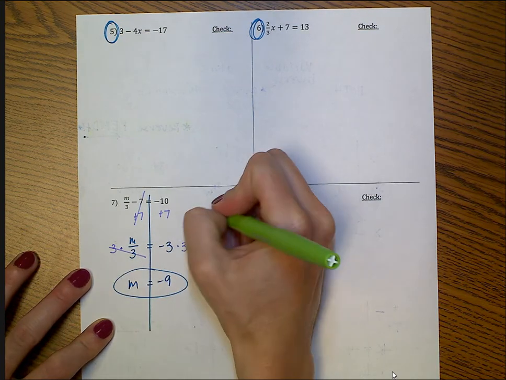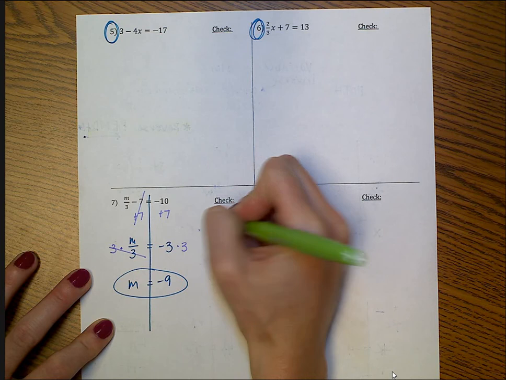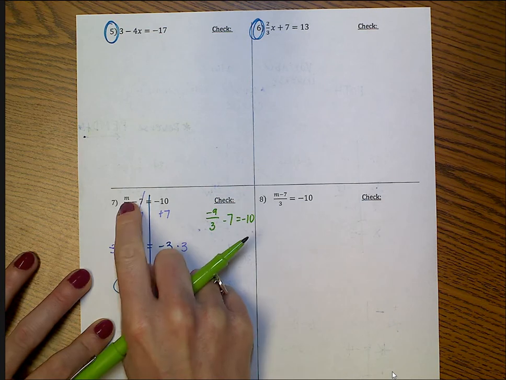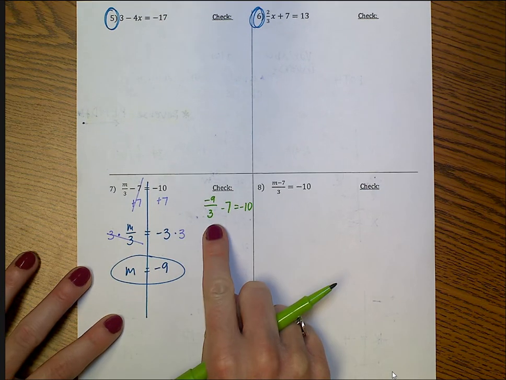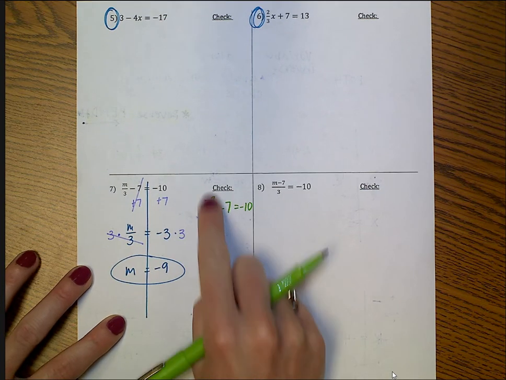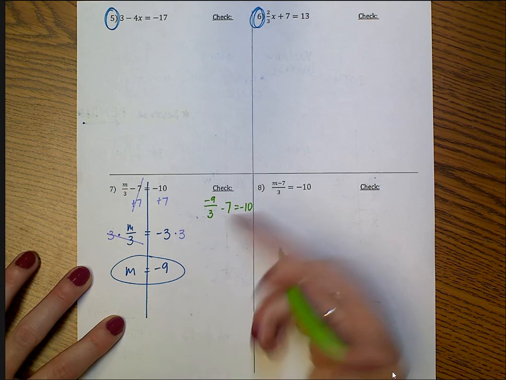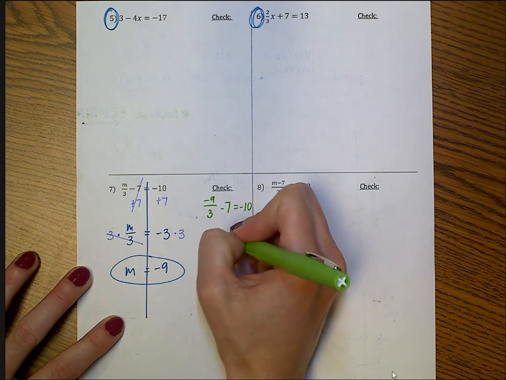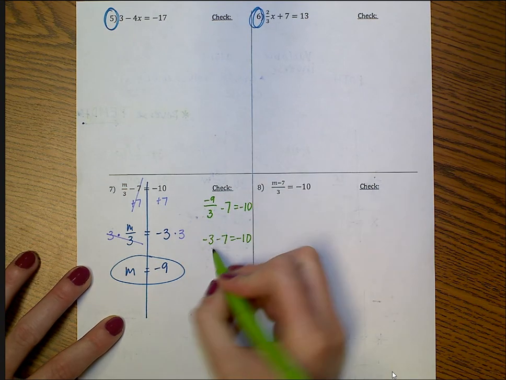I'm going to plug that in where m sat in my original equation. Copy it over here. Do the division first. So negative 9 divided by 3 is negative 3. Minus 7, yep, that's negative 10.